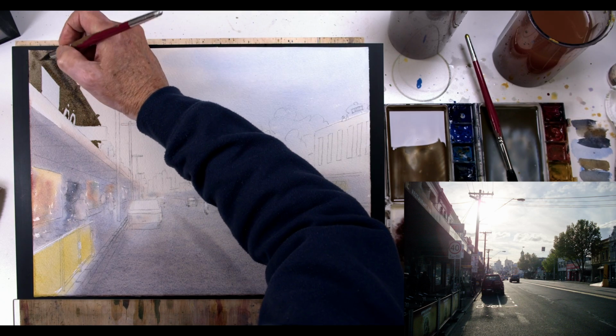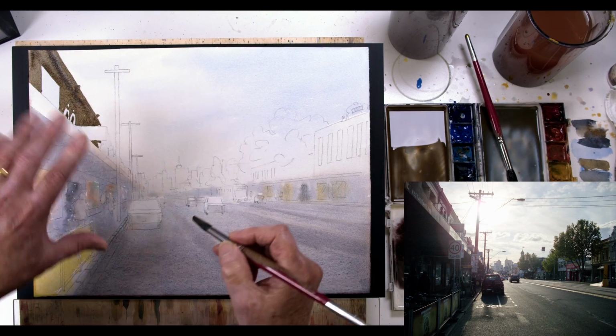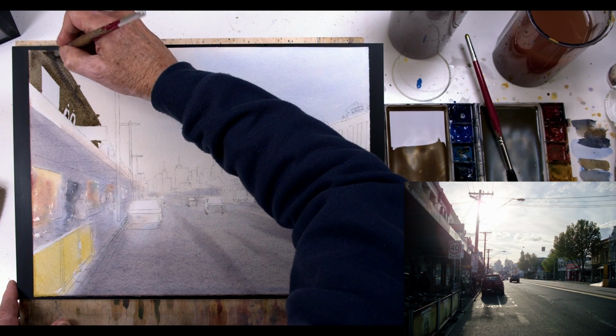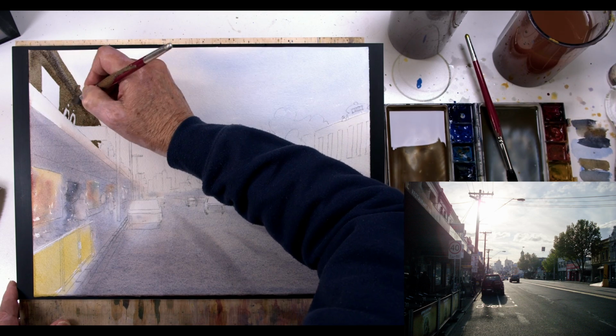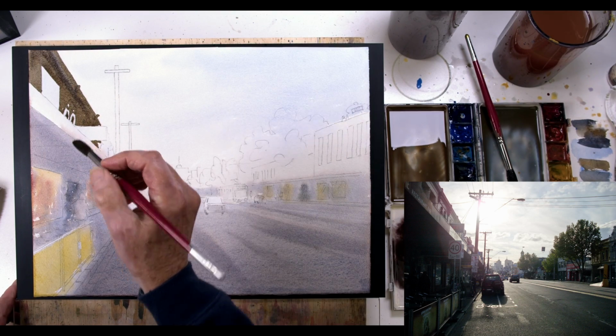And I'm just trying to add some shapes here. I don't want this to be a dead flat shape.